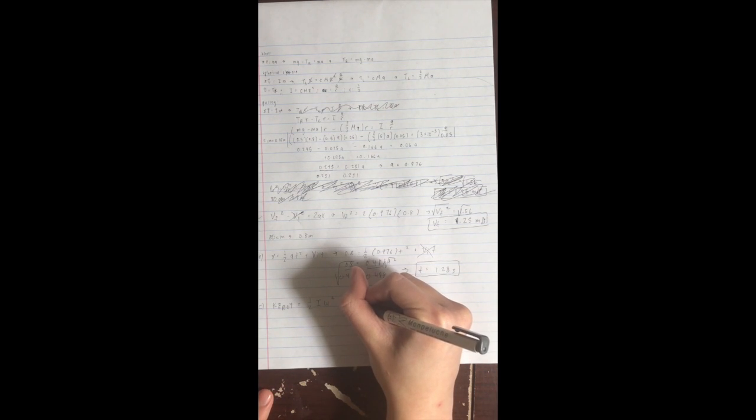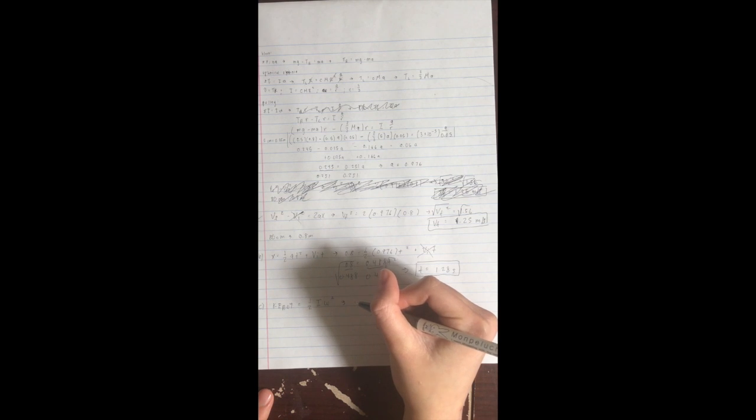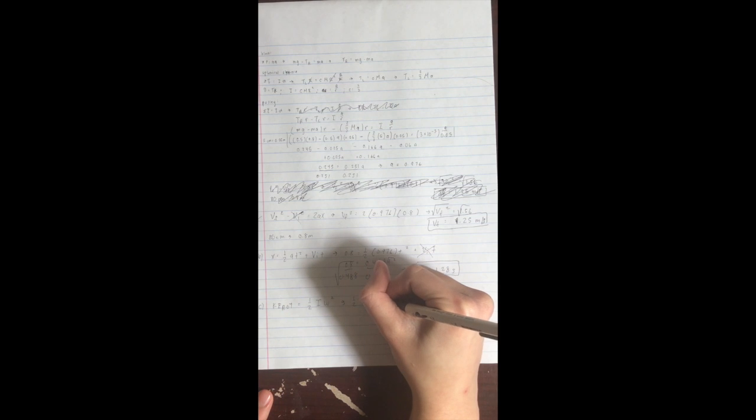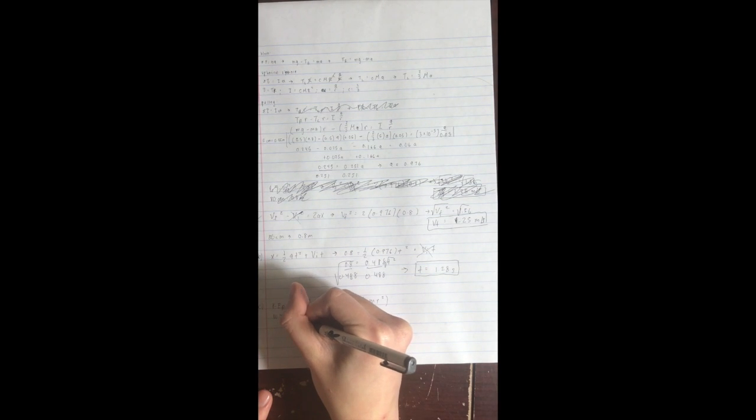And we can break that down into inertia. We know up here we already defined inertia as equaling CMR squared. And we know that omega is V over R. So we're going to plug that in for omega squared.